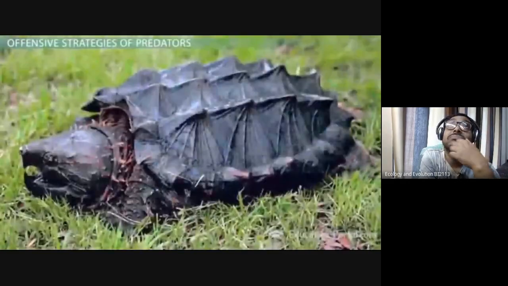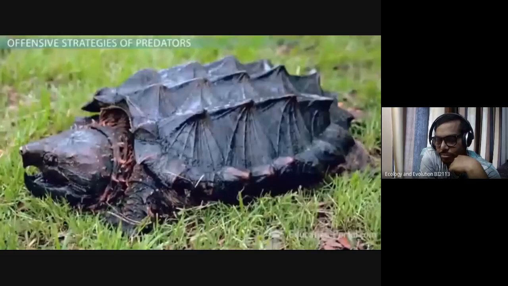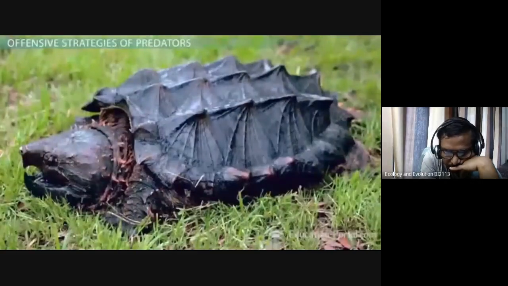The alligator snapping turtle uses its pink worm-like tongue as a lure to draw fish right into its mouth. The turtle will sit submerged underwater with its mouth wide open and flail its tongue around like a writhing worm. When an unsuspecting fish goes after the tongue, the turtle snaps its mouth shut and eats the fish instead.